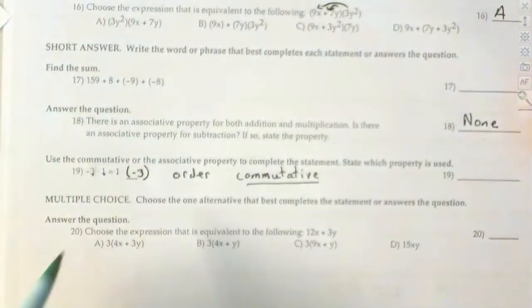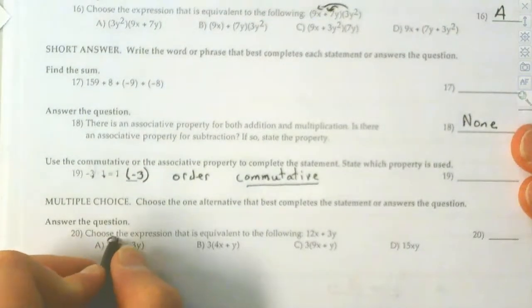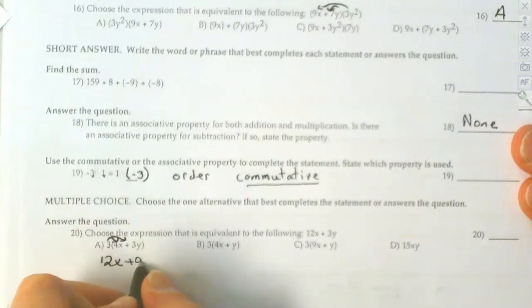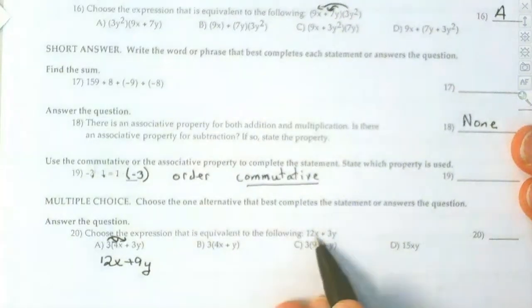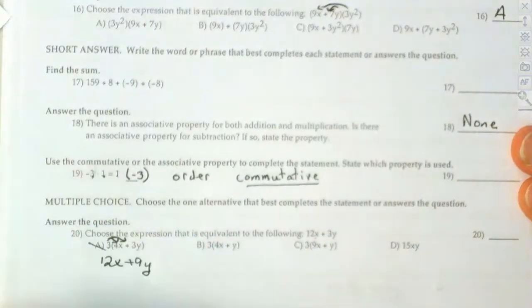If I use the distributive property to check, they should be the same. So if I use the distributive property here, what would that give me? That would give me 12x plus 9y. Well, what do I want it to be? 12x plus what? 3y. So it's not A, is it?